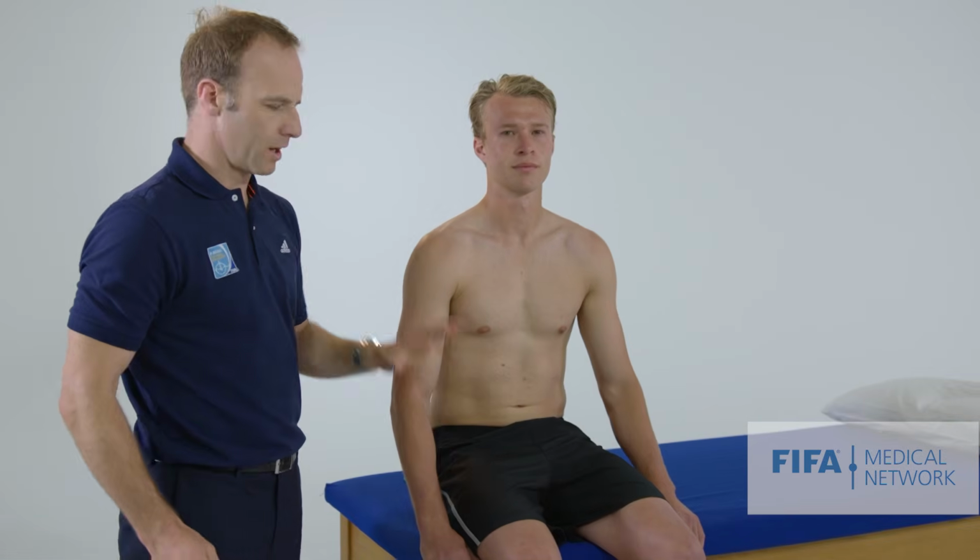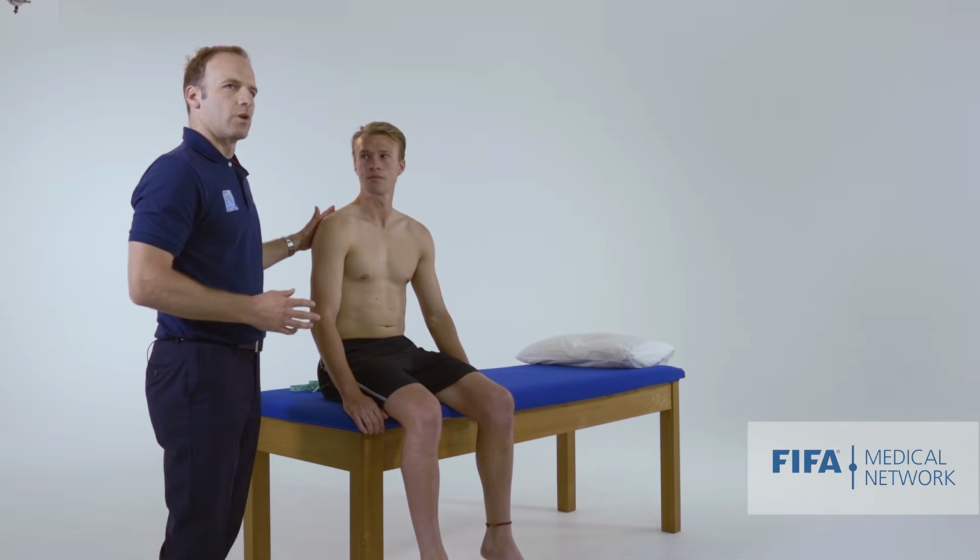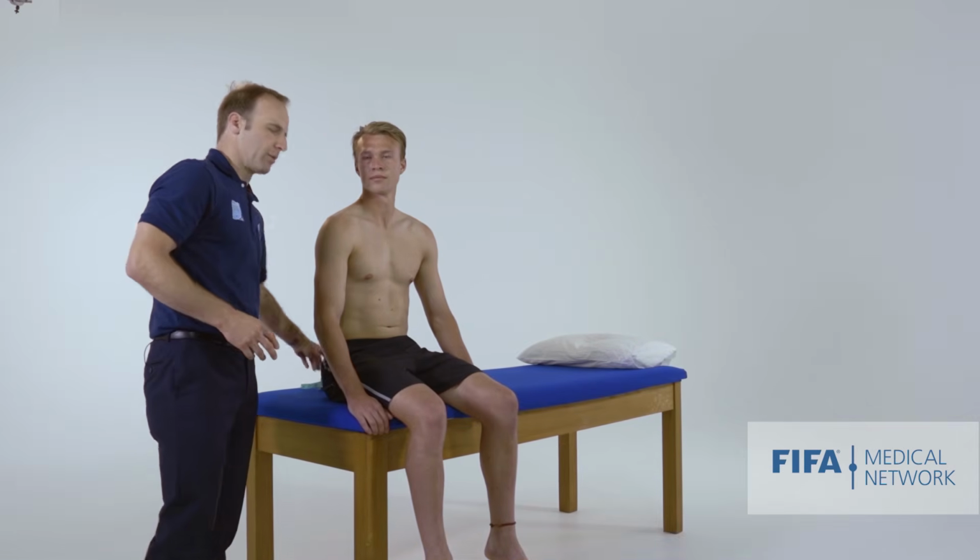So in this position, I think that's a good opportunity to test the athlete's neurology. We can test power in all myotomes, we can assess sensation to light touch in each dermatome, and we can assess reflexes. So I think it's a good opportunity to do it with the athlete sitting on the side of the bed. We can also do a slump test, which can be a useful test in athletes that you think have radicular pain or referred pain from the lumbar spine.